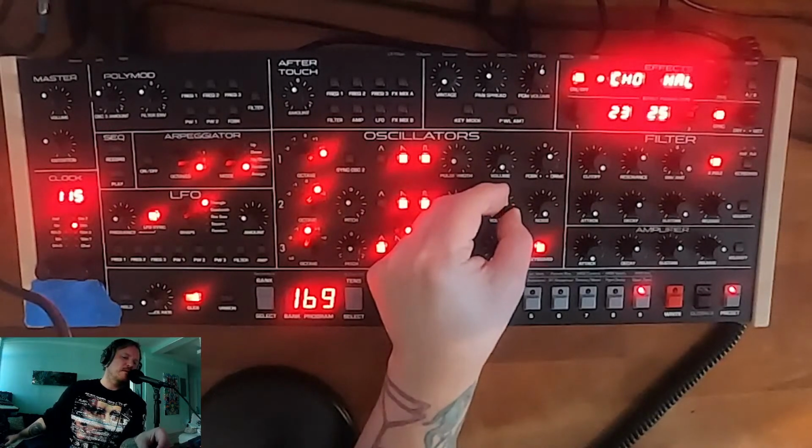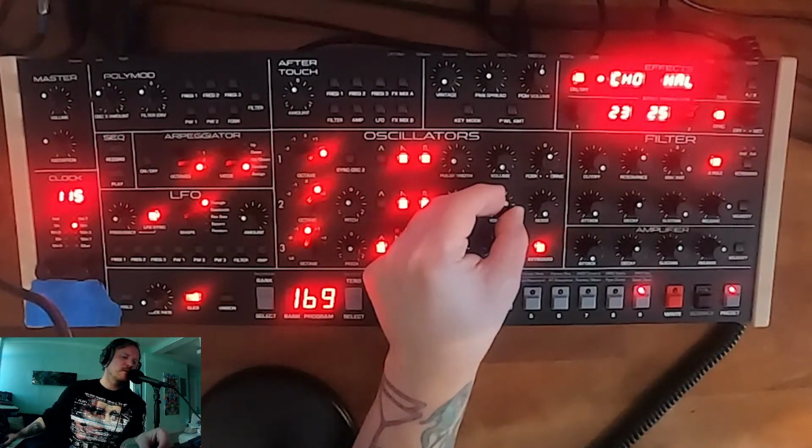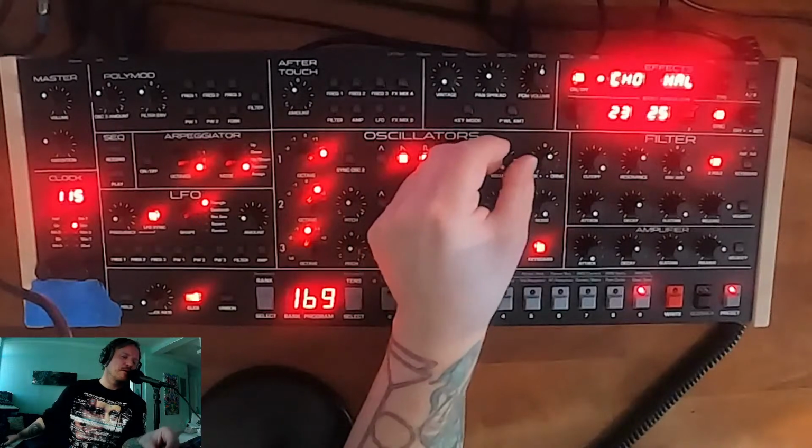Turn up the other oscillator. And oscillator 1.